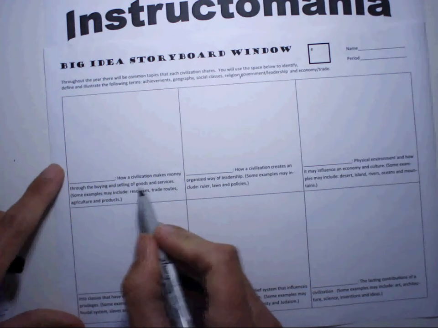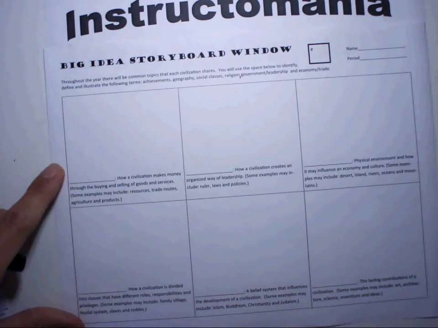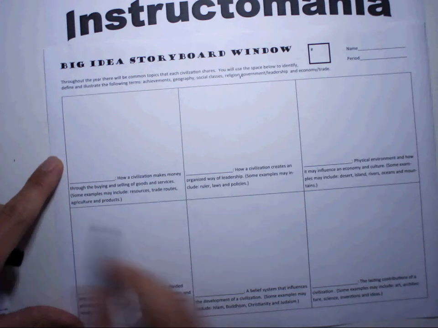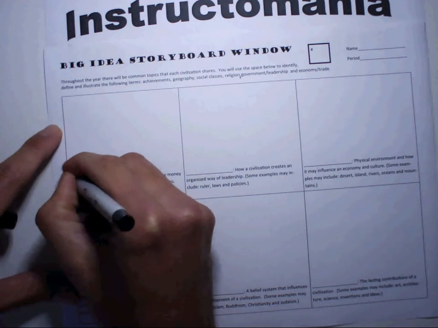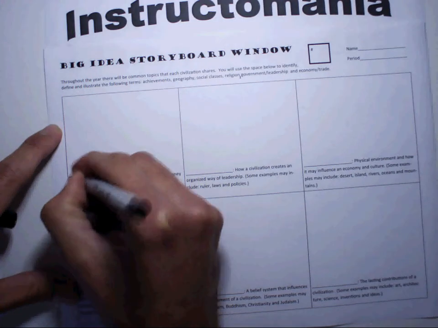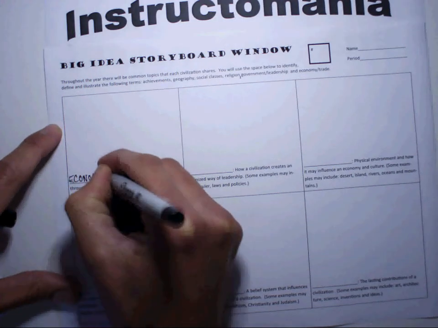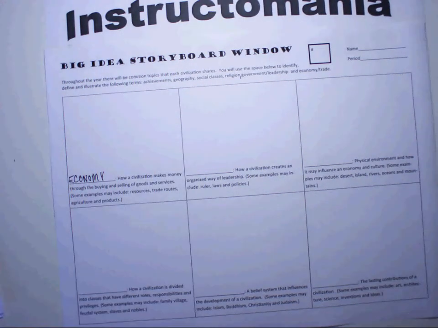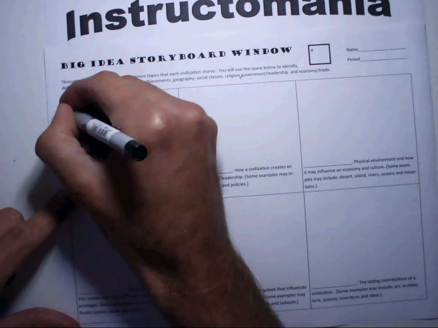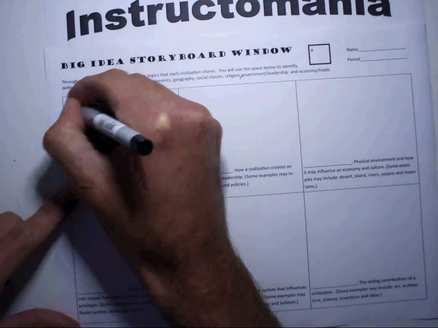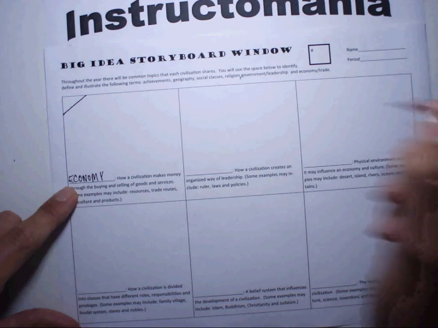The first one is how a civilization makes money through the buying and selling of goods and services. Some examples might include resources, trade routes, agriculture, and products. So this is actually an economy, which is how a group makes its money. How are they going to thrive as a civilization? Where is their money coming from? What are they going to be able to trade? What resources do they have?